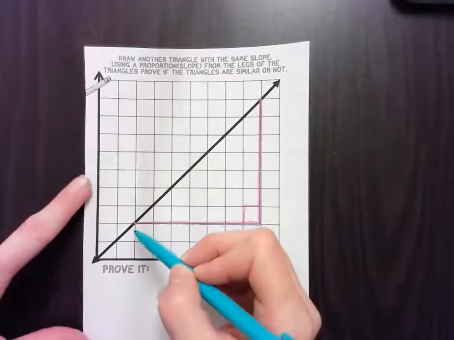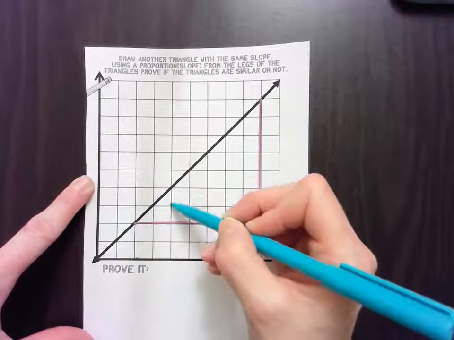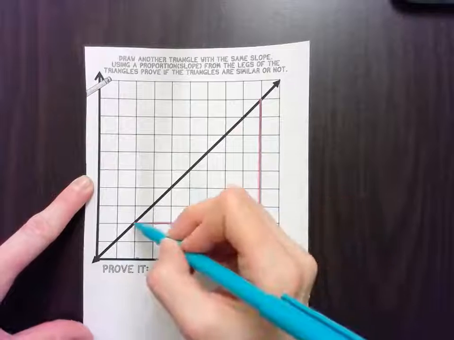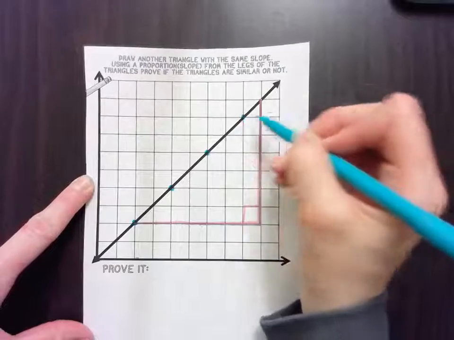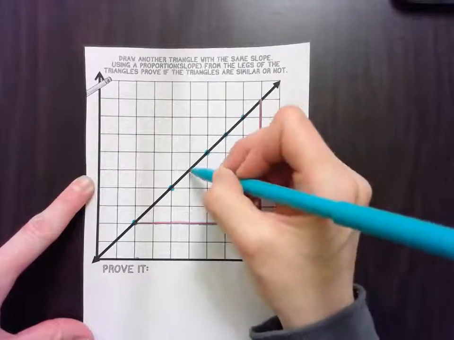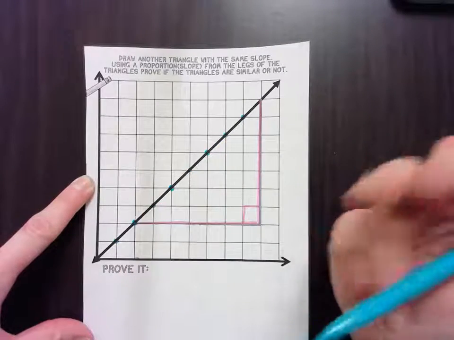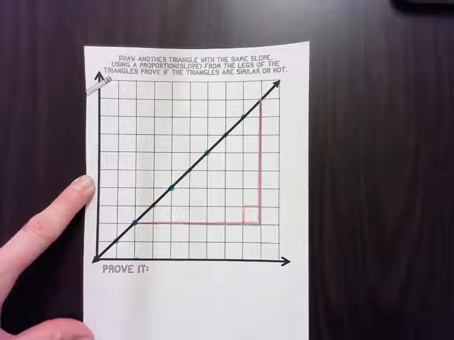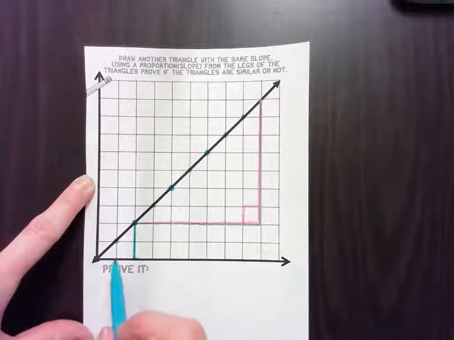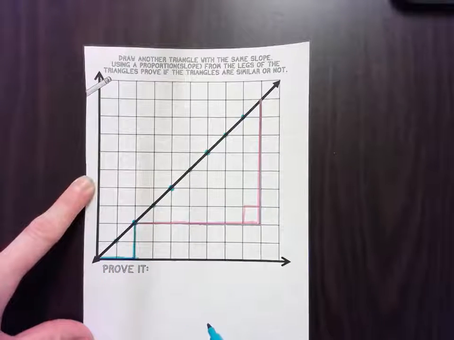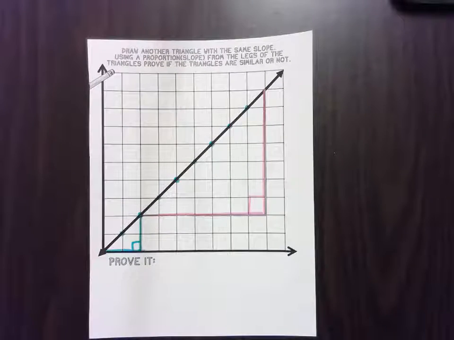Now my second triangle could be right here. My second triangle could be right here. It can be anything. I would just suggest that you choose one of these points that goes through the grid lines, just like you would do if you were trying to find your rise or run. So you have a lot of options of what to choose to make your second triangle. You can pick the one I pick. You can pick a different one. No matter what you pick, we'll see if you get the same thing. And there's my right angle.